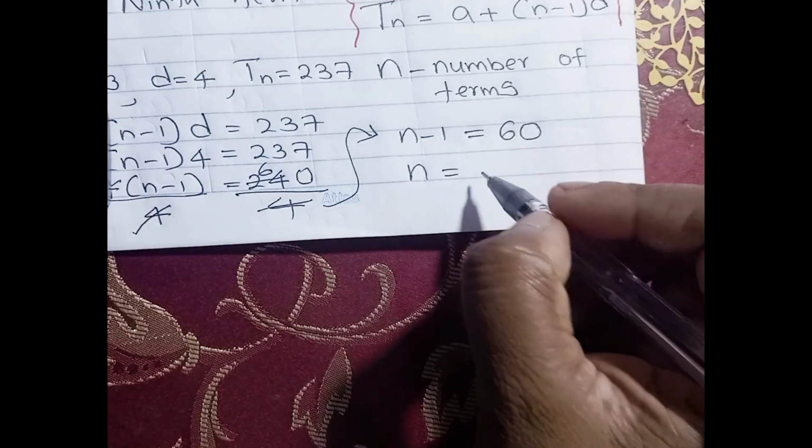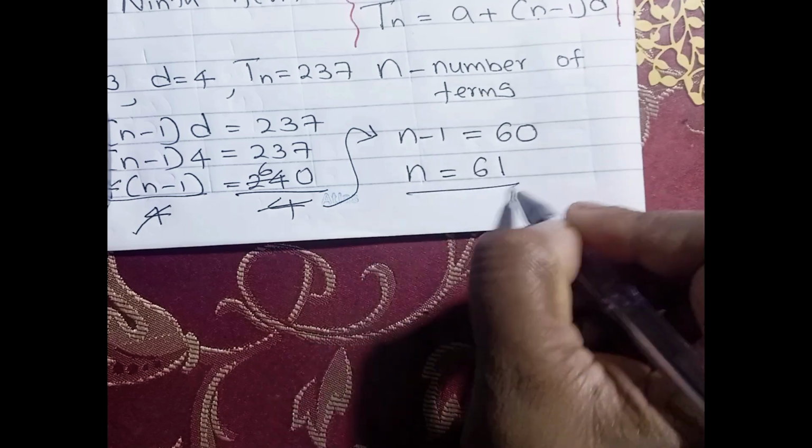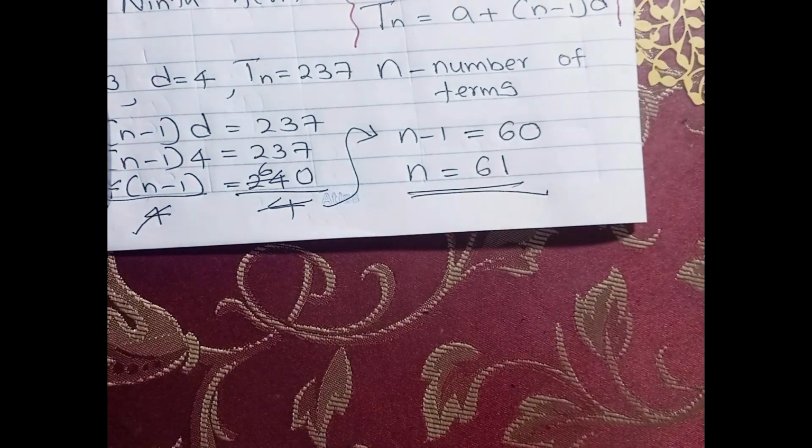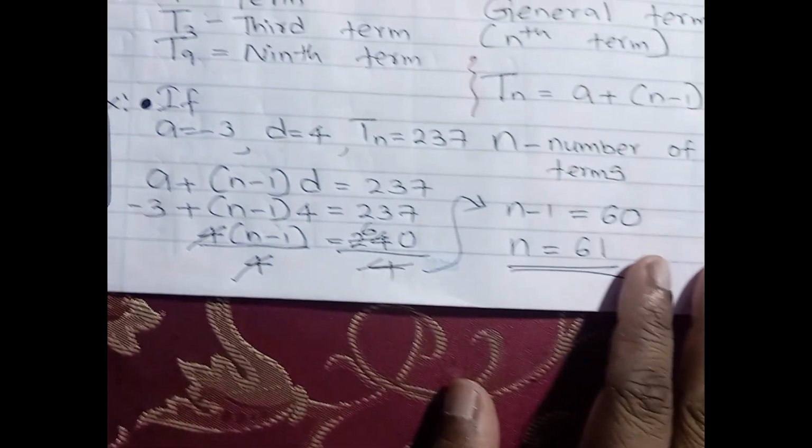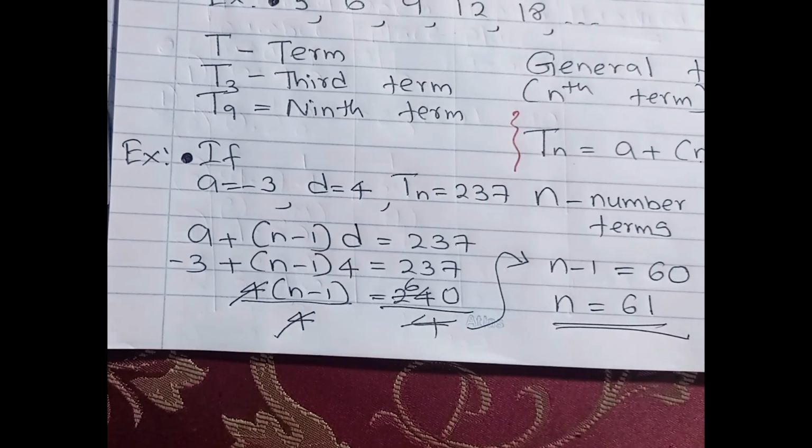So 60 plus 1 is 61. You can write the last answer: there are 61 terms.